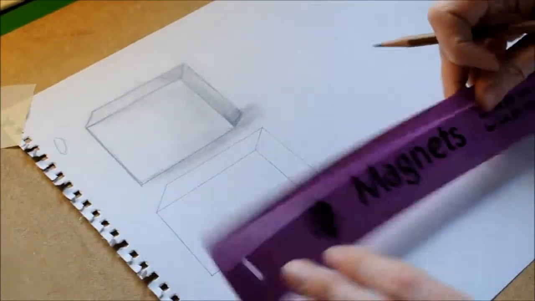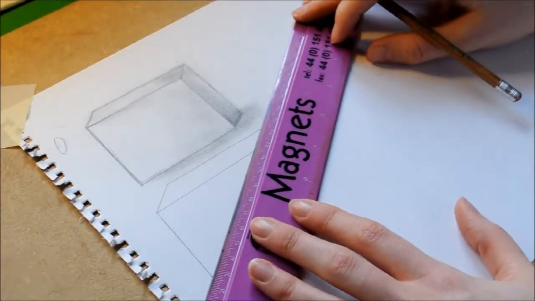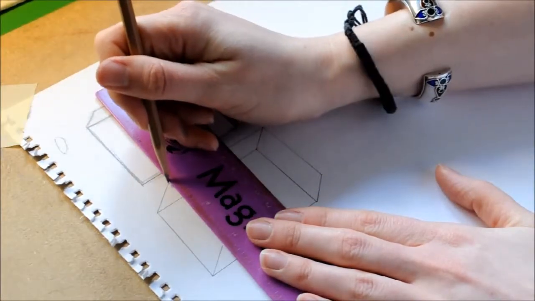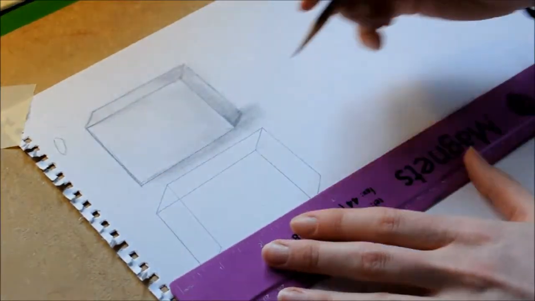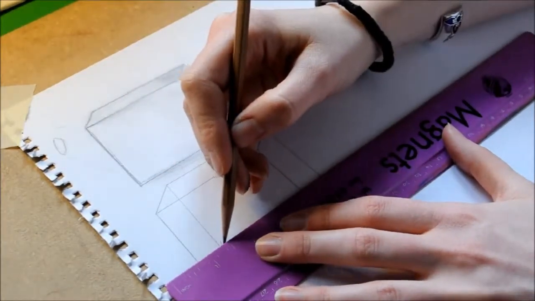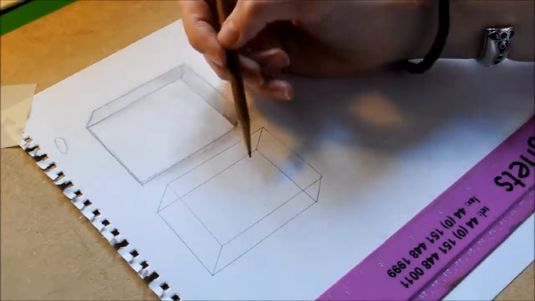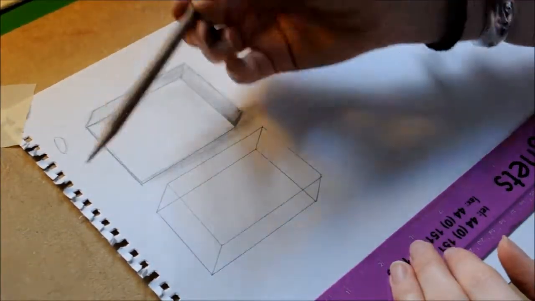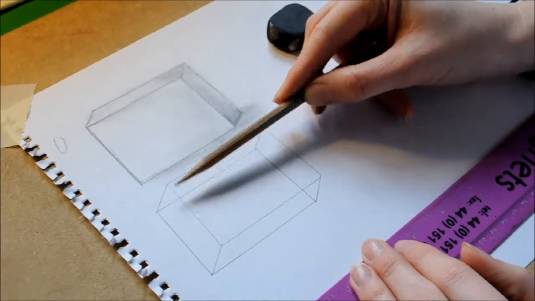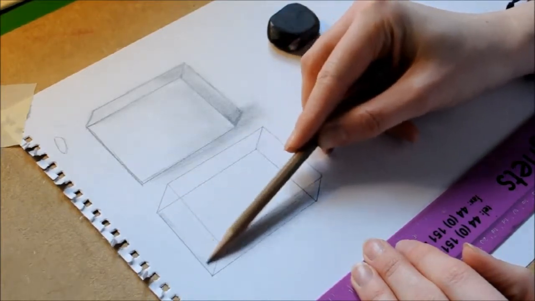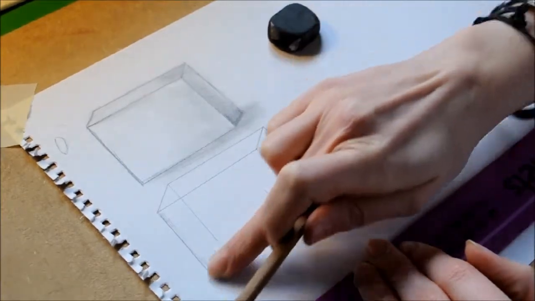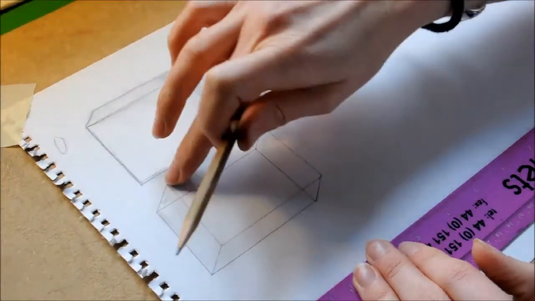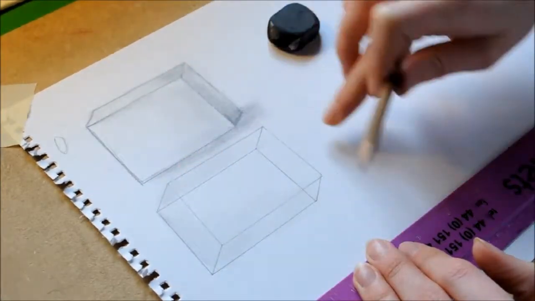Okay, so then we've got our solid box here again. Now if I add a line here and also here, like this, and then join that up with that one here, we can see that our box actually appears see-through. Again, we can add shading, so obviously if our box is see-through, we can add a little bit of shading here, like this, and this gives the impression of glass, just by adding a little bit of shading just there.